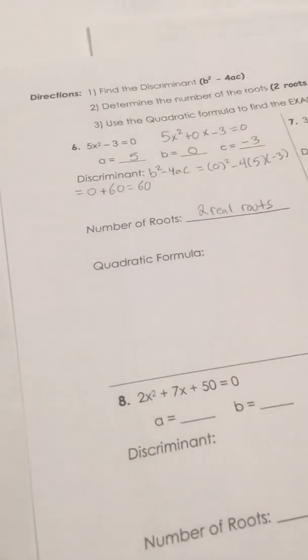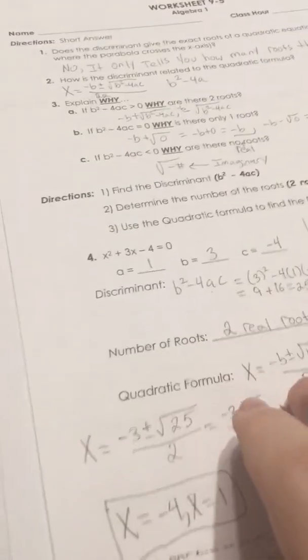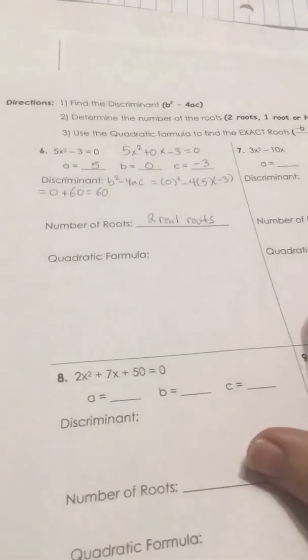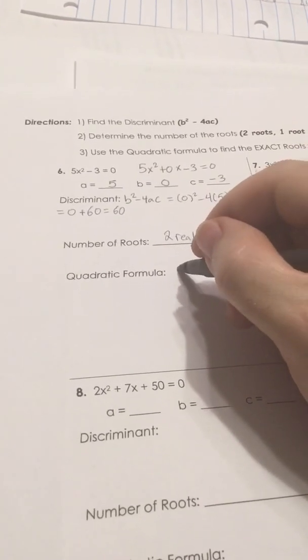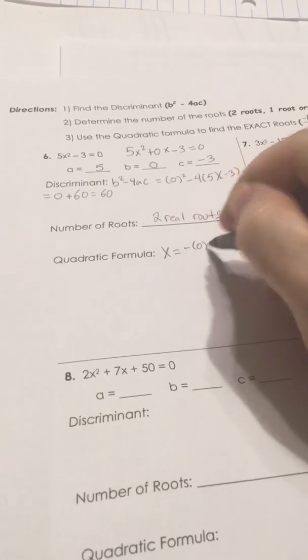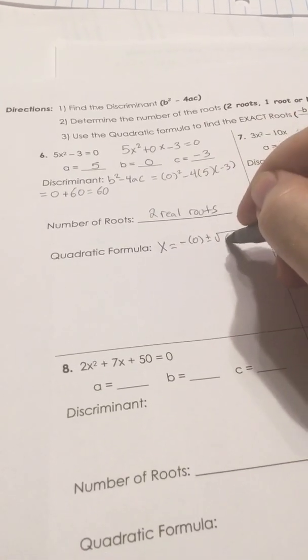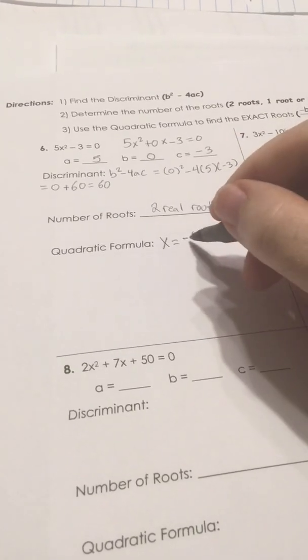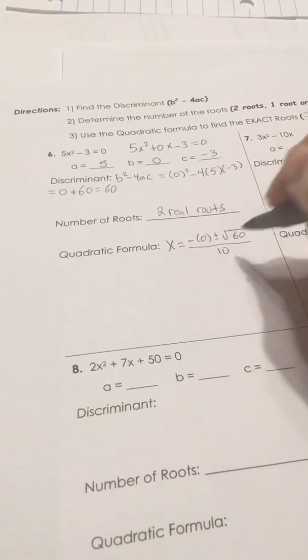Again, I'm going to shortcut it a little bit. We know what our quadratic formula is. We have it 2 times here, so for the sake of time, I'm going to skip writing it again. So when we shortcut it, that's going to end up giving us x is equal to negative 0 plus or minus the square root of our discriminant, which is 60, all over 2 times a, which is 2 times 5, which is 10.